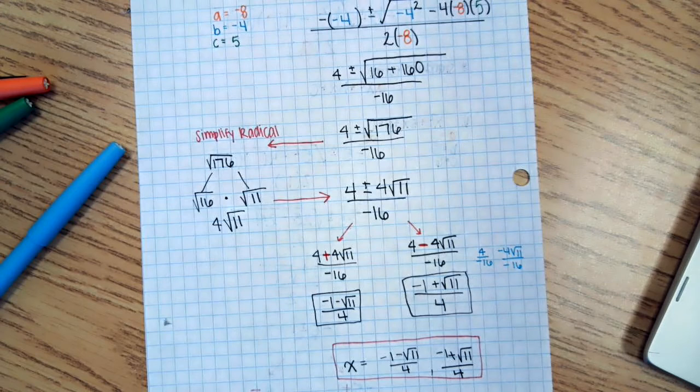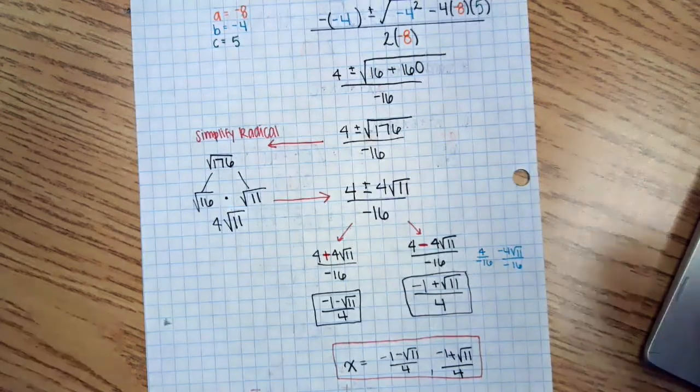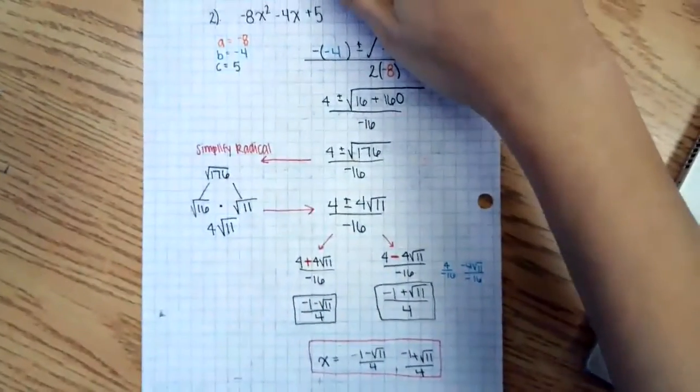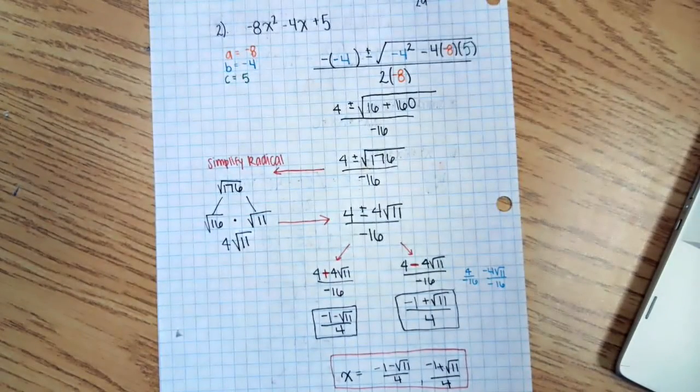Just make sure that your work is super clear when you're submitting it, so that whoever's grading it can guide you through your problem and tell exactly where you went wrong if you make a mistake. I'm going to zoom out, and now you're good to try some on your own.